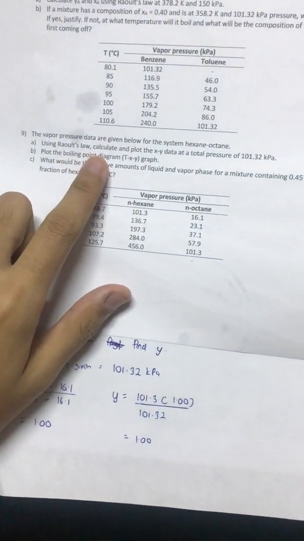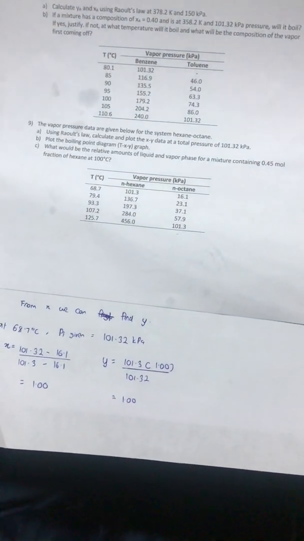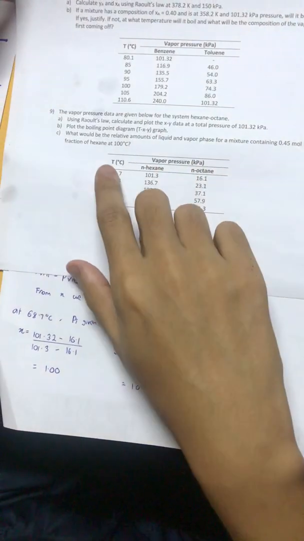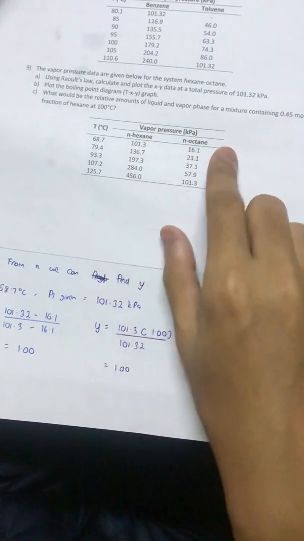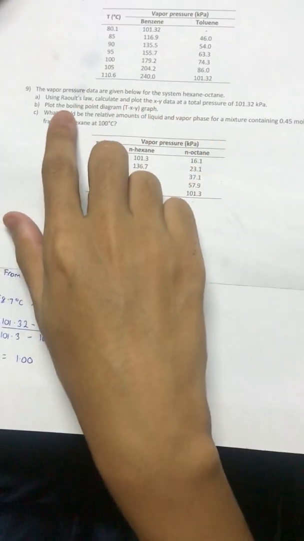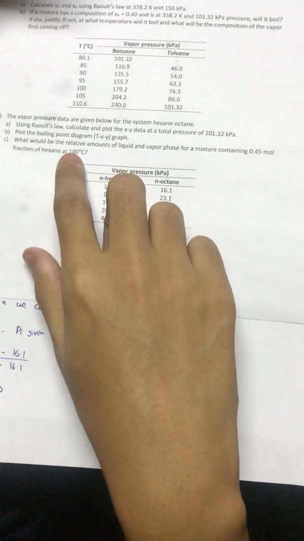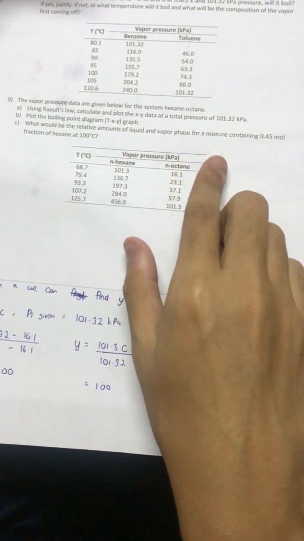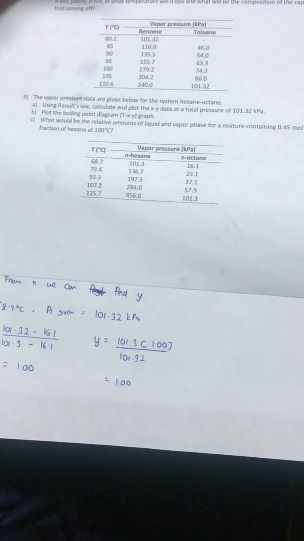So using Raoult's Law, calculate and plot the XY data at total pressure. So this is the data that is given, the vapor pressure for N-hexane and N-octane. It's the system that we're dealing with today. So the question asks us to plot XY data, plot the boiling point diagram, and what will be the relative amounts of liquid and vapor phase for a mixture containing 0.545 mole fraction of hexane at 100 degrees Celsius.